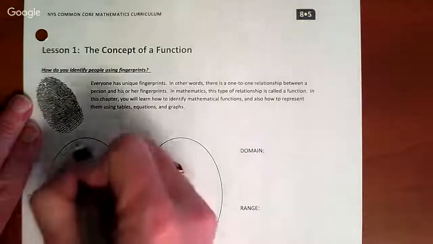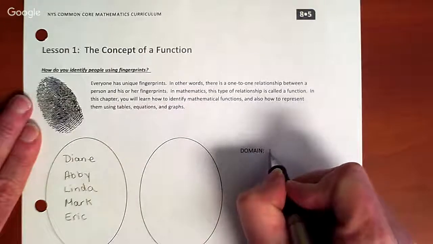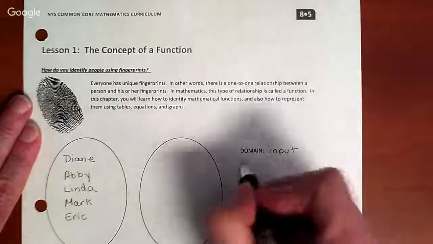This would be our domain. Our domain is called our input. It's what we put in.